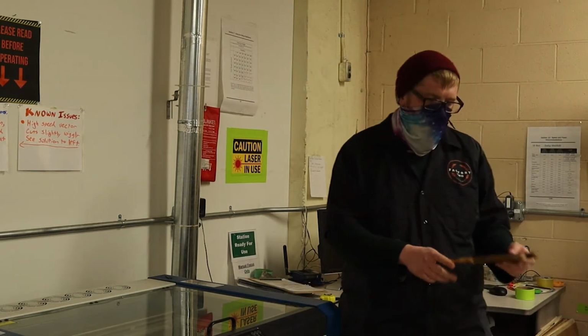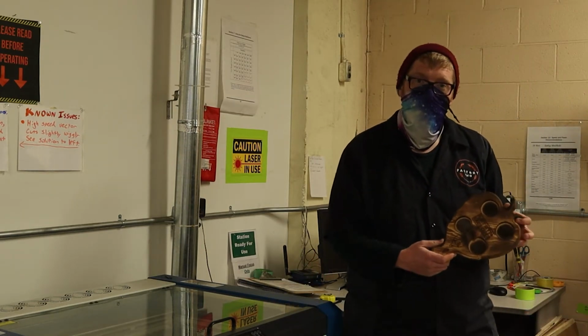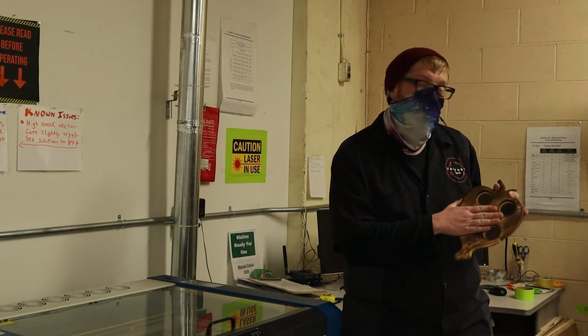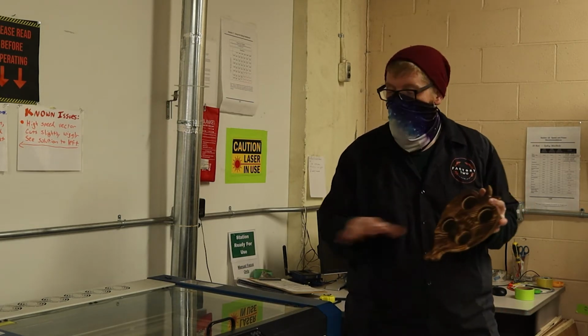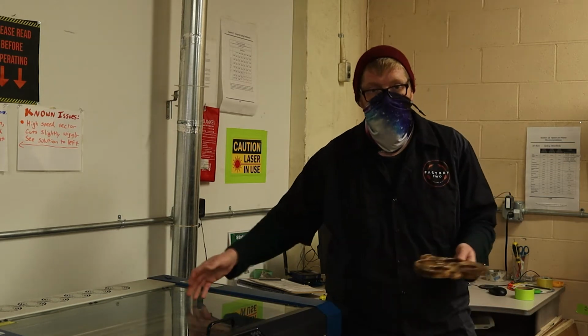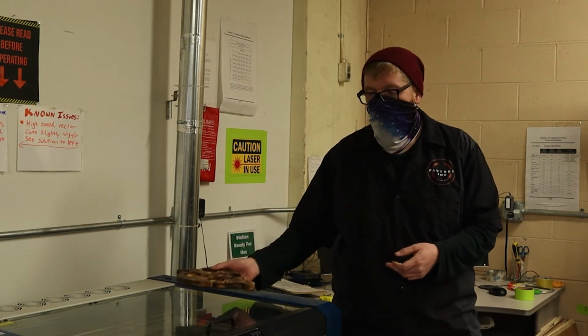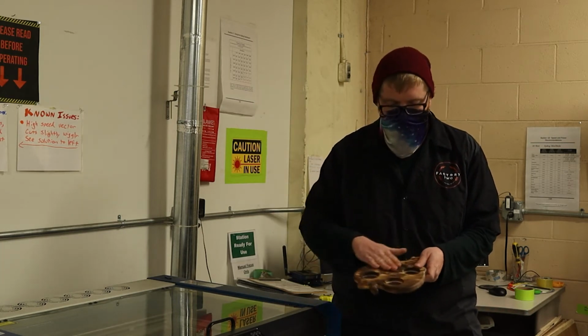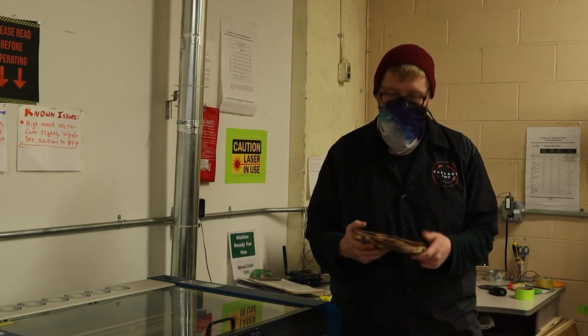But the laser also gives us access to repeatability. So you can design something, and then if you need to make a bunch of those things, you can create a jig, a registration jig, that then allows you to drop in multiple parts and do the exact same design on them over and over and over again.